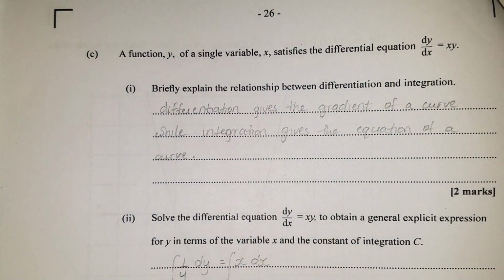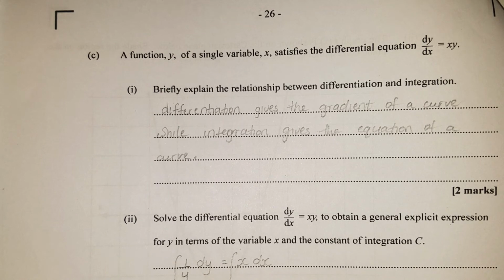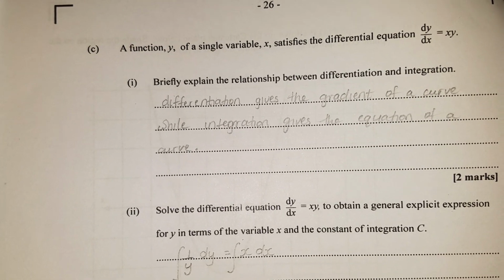Next question says, briefly explain the relationship between differentiation and integration. Simply, differentiation gives the gradient of the curve, while integration can give the equation of the curve.